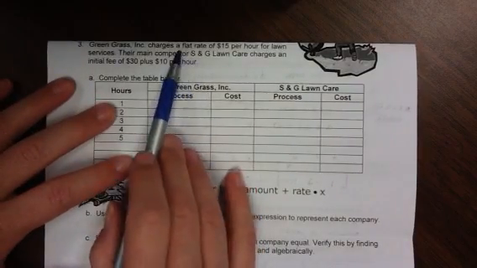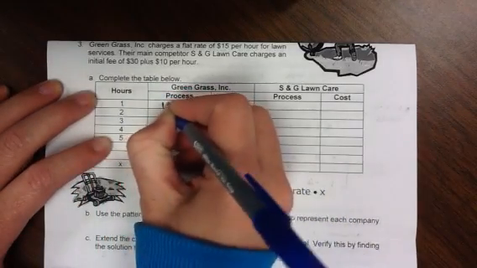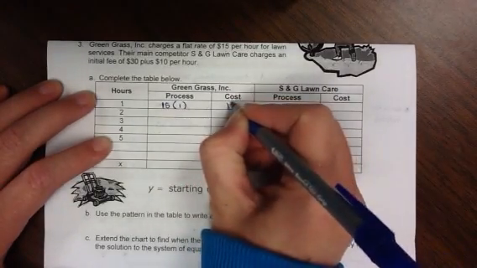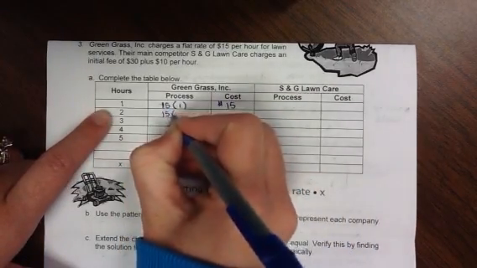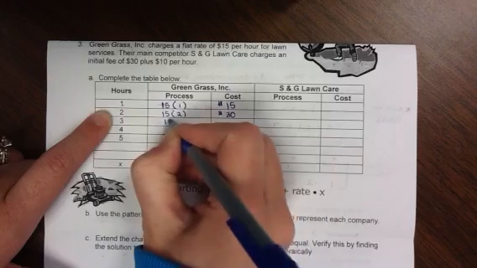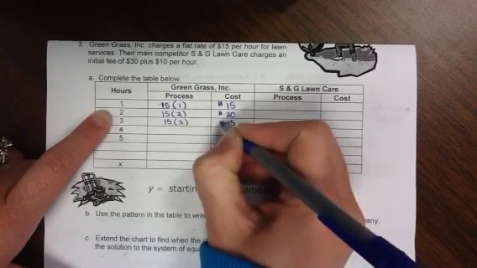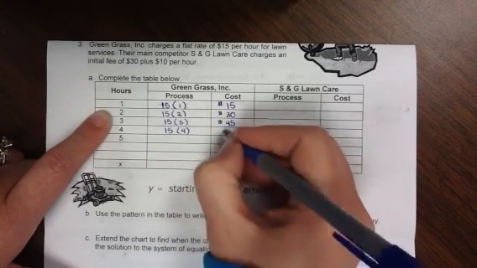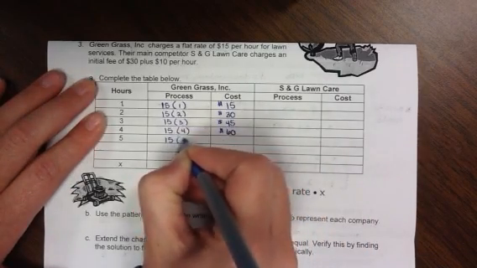They're basically just kind of wanting you to show the process of what it would be. So for green grass, it's a flat rate of $15 per hour. So if we're there 1 hour, I would do $15 times the 1 hour. So that would be $15. So then part 2, this would be 15 times 2, which would be $30. 15 times 3, which would be $45. So on and so forth. So you could go ahead and fill this out, and you would keep going with the pattern. If you don't believe me, remember you can use your calculator.